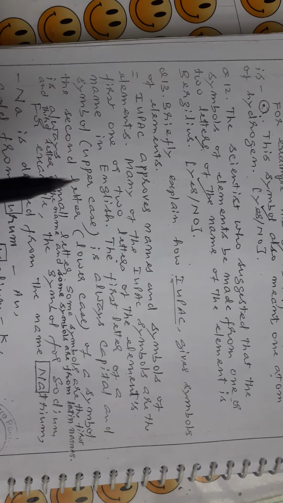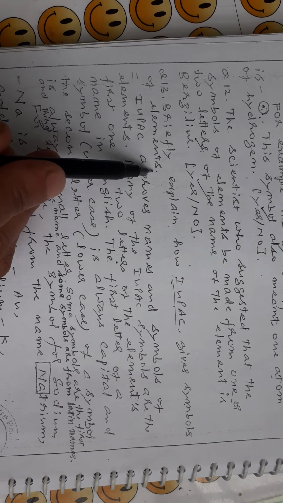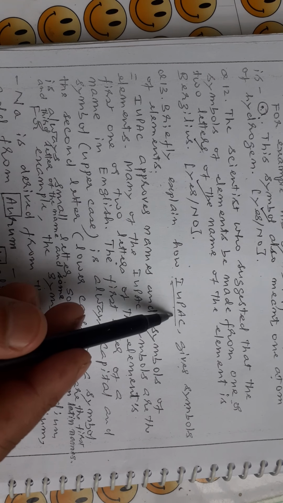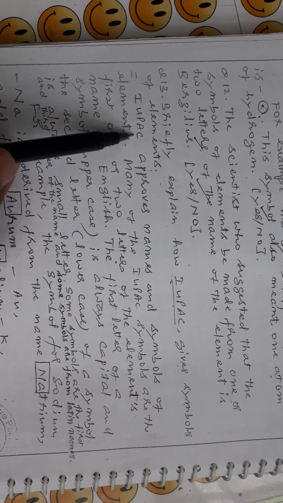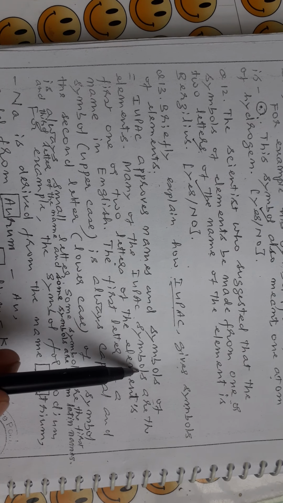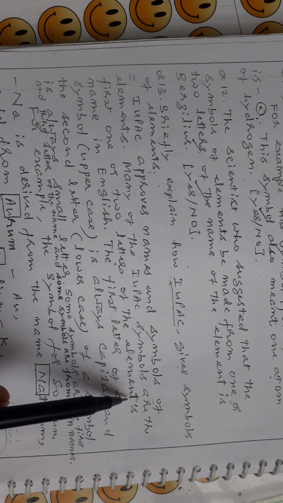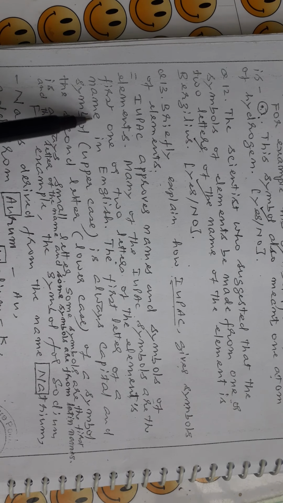Now let us read through this. Question number 13. Briefly explain how IUPAC gives us symbols for elements. All over the world we follow IUPAC symbols for elements. IUPAC approves names and symbols of elements. Many of the IUPAC symbols of elements are the first one or two letters of the element's name in English.